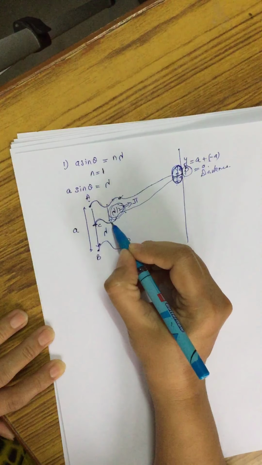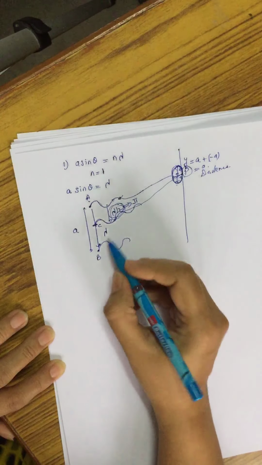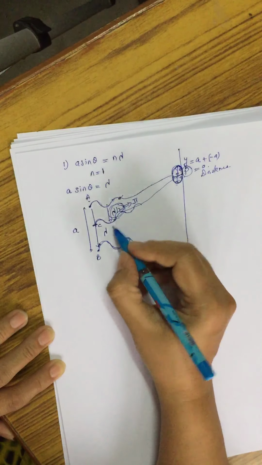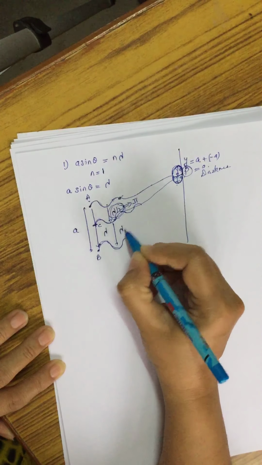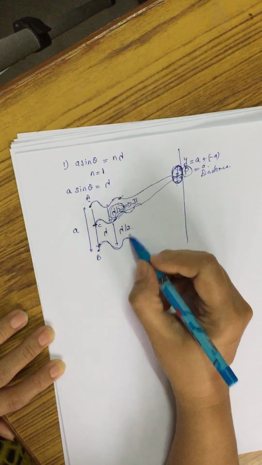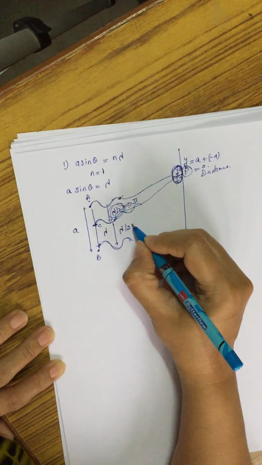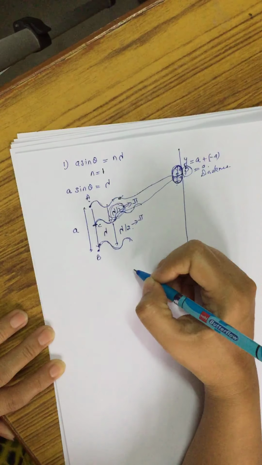Similarly, the wave which is coming from C and the wave which is coming from B, again they face a path difference of lambda by 2 and a phase difference of pi.